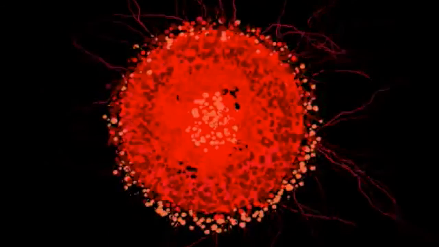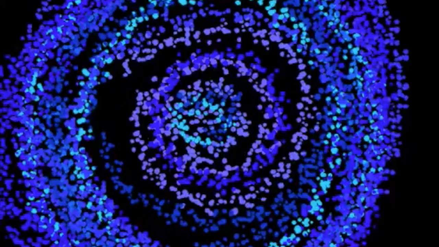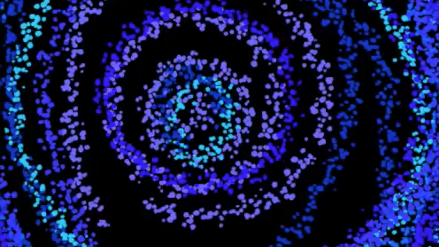Lastly, a white dwarf is left behind. It is the inert core of a low mass star that slowly gets dimmer before completely burning out.